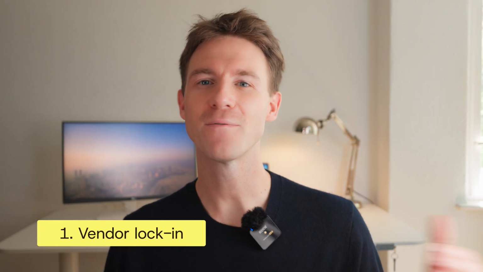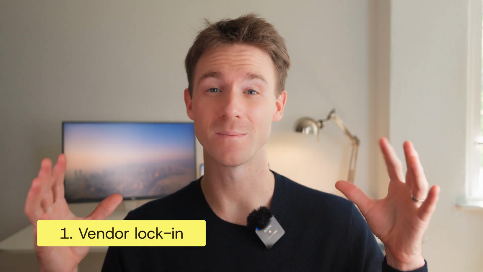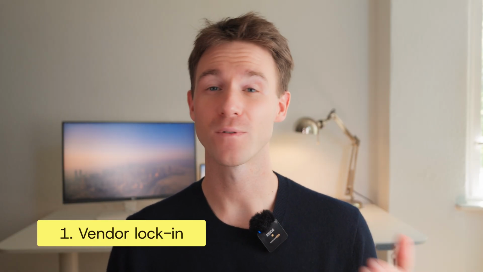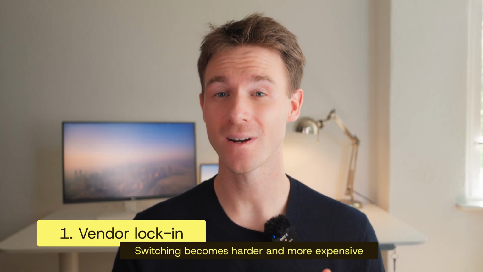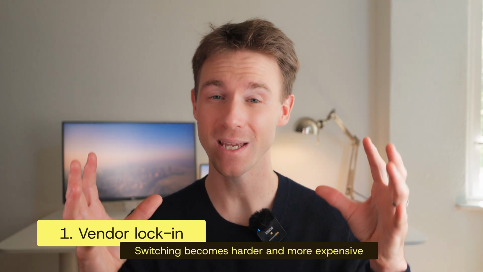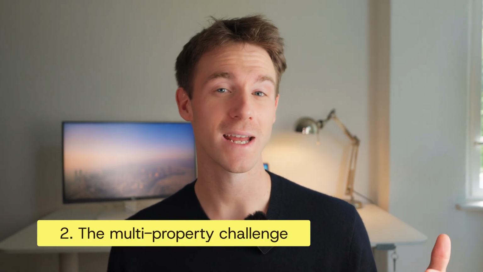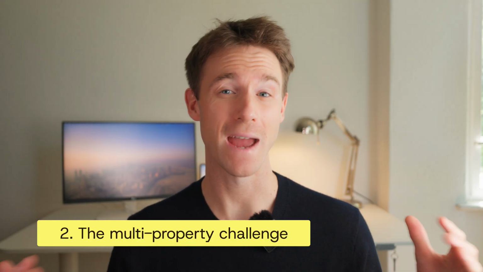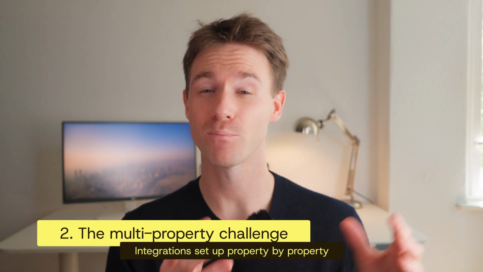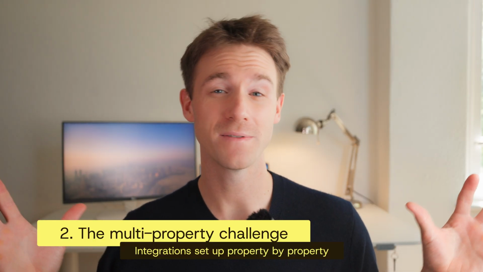First, there's vendor lock-in. When APIs are limited, every integration and workflow becomes tied to one platform. And over time, switching systems becomes harder and more expensive because everything is tied to that one vendor. And then there's the multi-property challenge. If you're managing multiple hotels, limited connectivity creates extra work everywhere. Integrations have to be set up property by property. Reporting lives in different places, and visibility across your portfolio becomes much harder than it has to be.